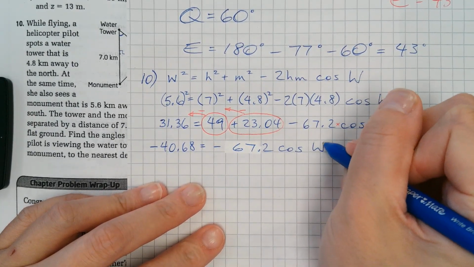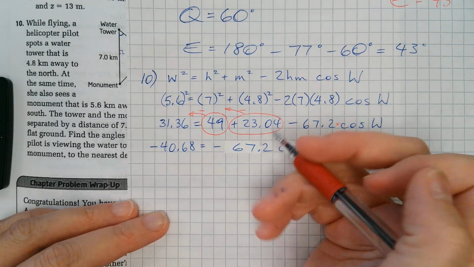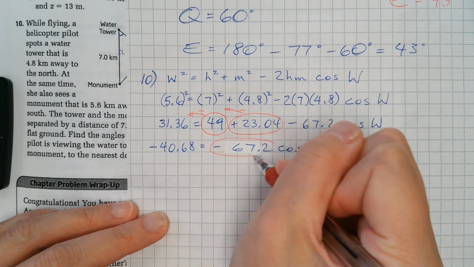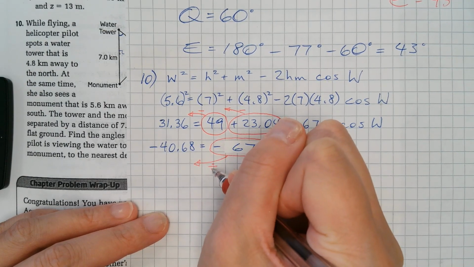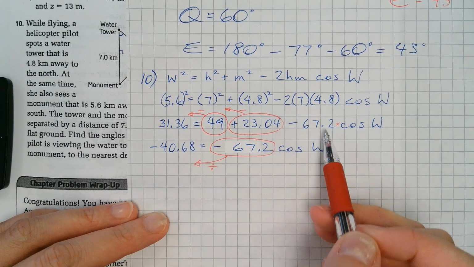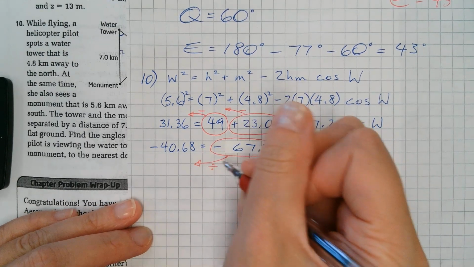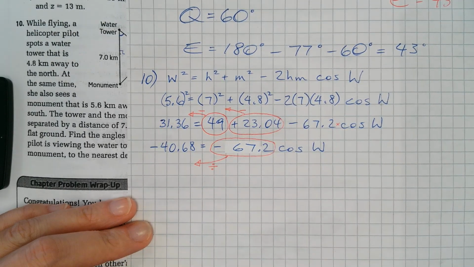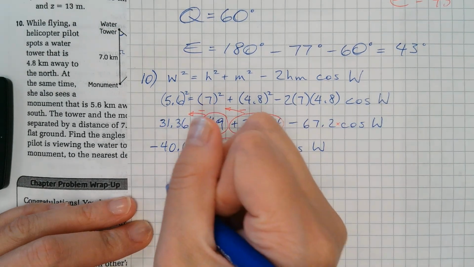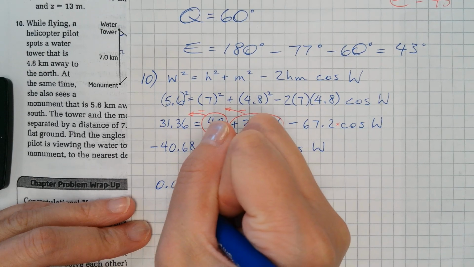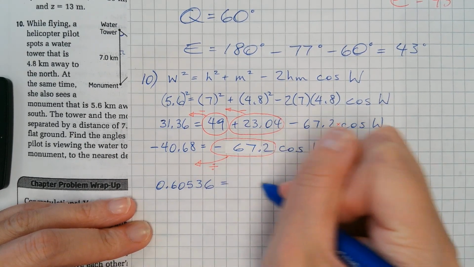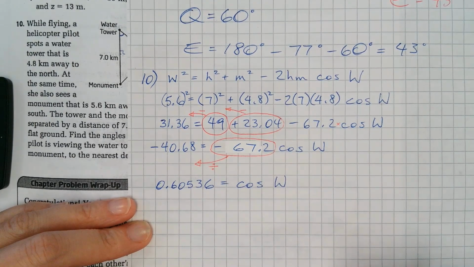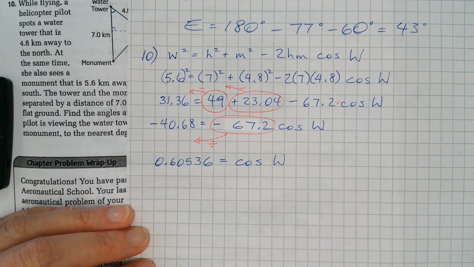67.2 cosine W. Okay, and then now to move this over, I divide. That's why I was saying when we did cosine law, you subtract this, subtract it, and divide this. So that divided by negative 67.2, you get 0.60536 equals cosine W. Whenever I look for an angle, what button do I need to press on my calculator?